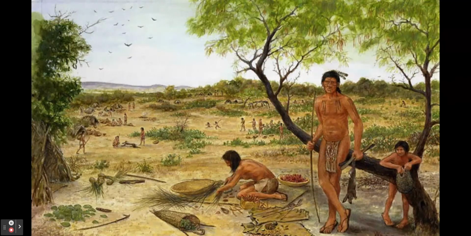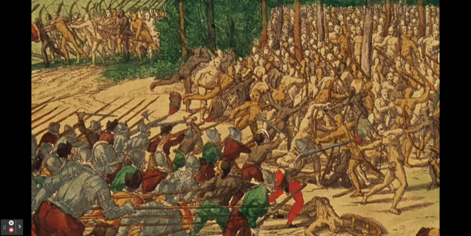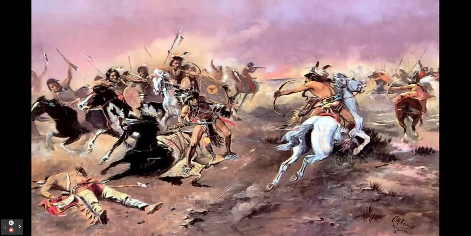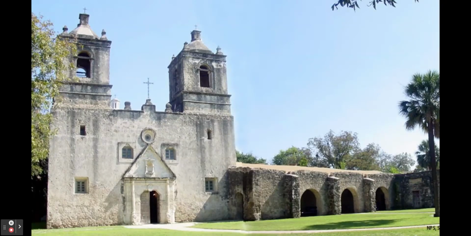So how did it go from a Native American sanctuary to one of the largest metropolitan areas in the United States? The colonization of Texas and Central America began with Native American conquest. In the 1680s, the Spanish first began colonizing regions of Texas by force, forcibly converting natives to Christianity and establishing themselves in scattered locations throughout the Americas and in Texas.